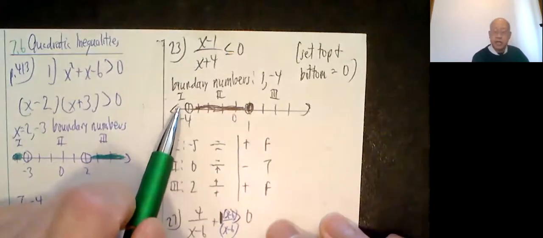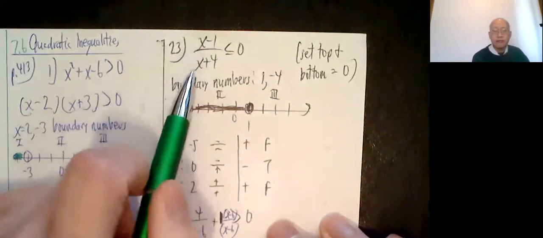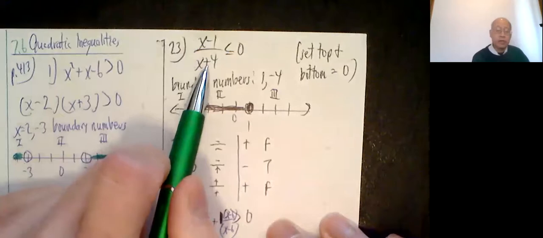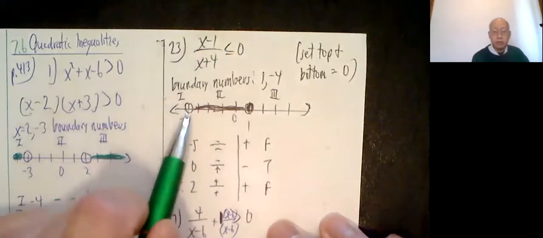This time -4 is not shaded, because if I try to plug in -4, well, -4 plus 4 is 0. You're never allowed to divide by 0. So that stays open.